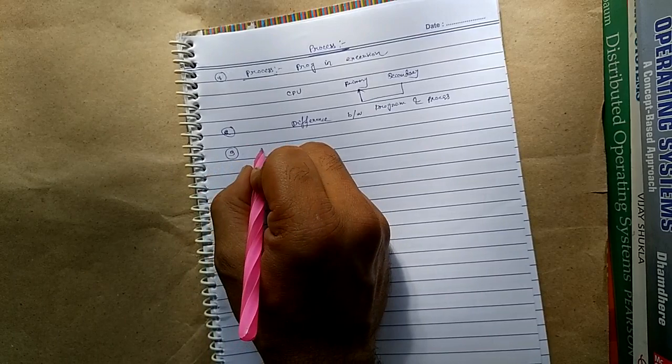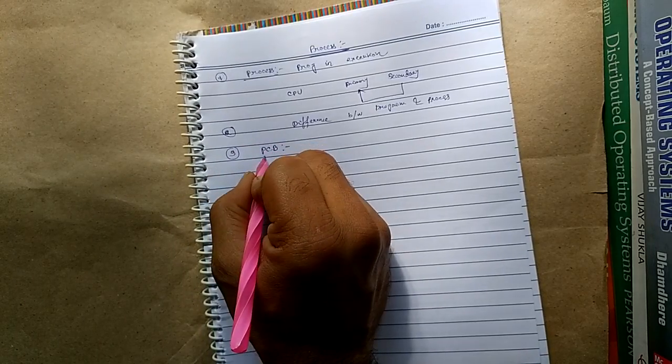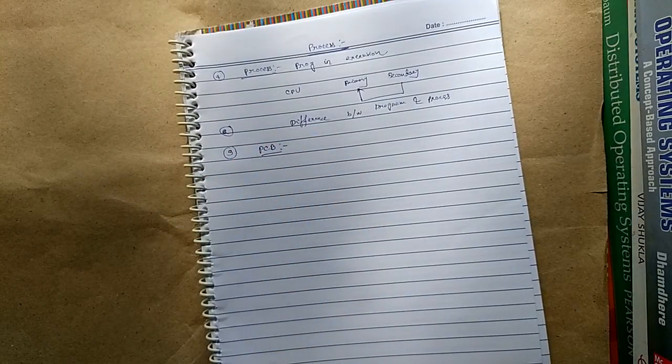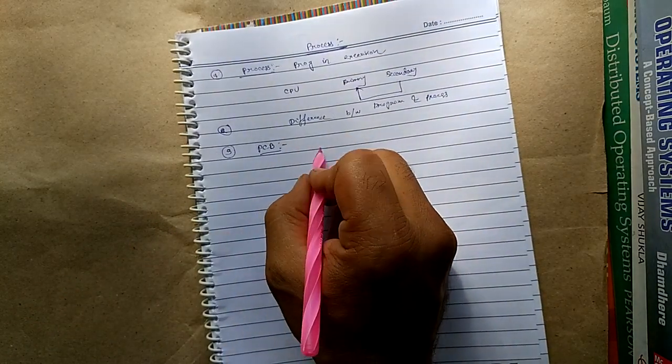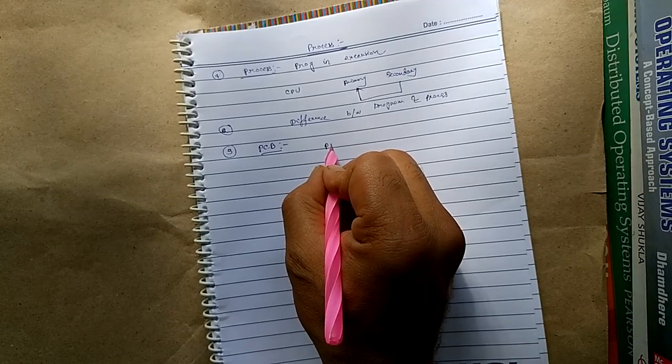Next, we will learn about what is PCB, process control block. When a user initiates execution of a new process, the operating system creates a data structure in the computer memory which contains the key information of a process. What are the key information of a process? The key information of the process is PID.